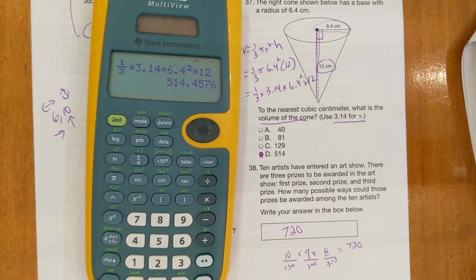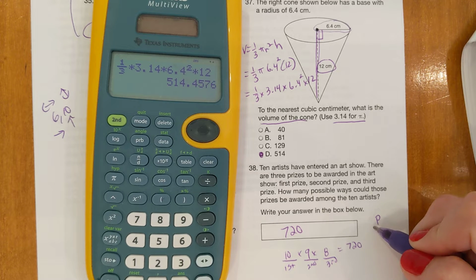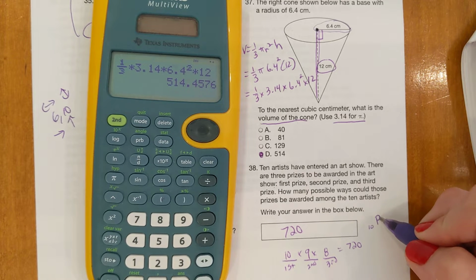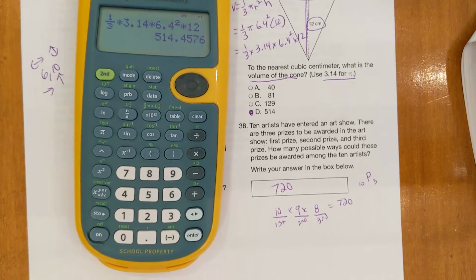Or what you could also do: the order does matter on this, because it matters who gets first and who gets third. It's kind of like president, vice president. It's not interchangeable. Whoever wins wants to claim first. So this one's actually a permutation, and you could also use permutation on your calculator. We have 10 artists, and we're choosing 3 of them with order mattering. So it's 10 permutation 3.